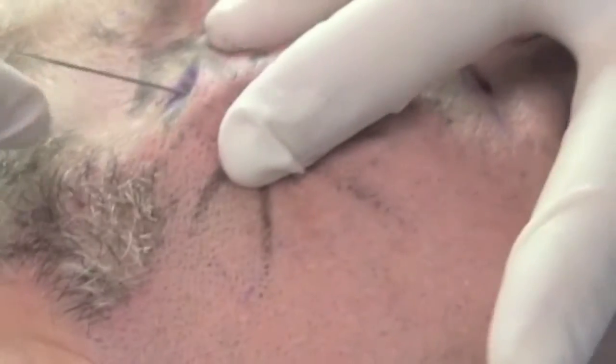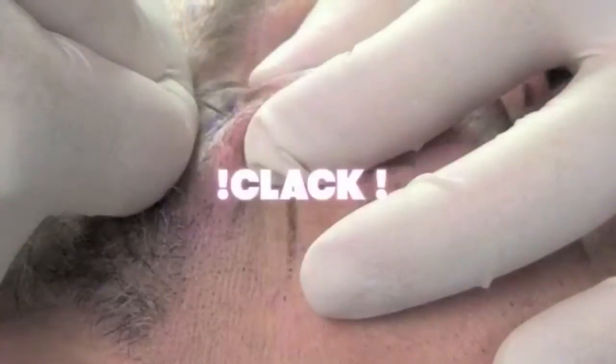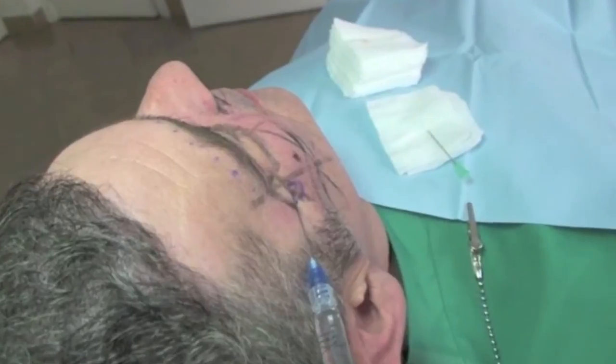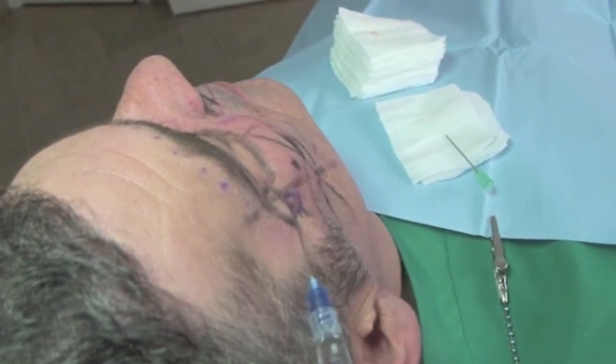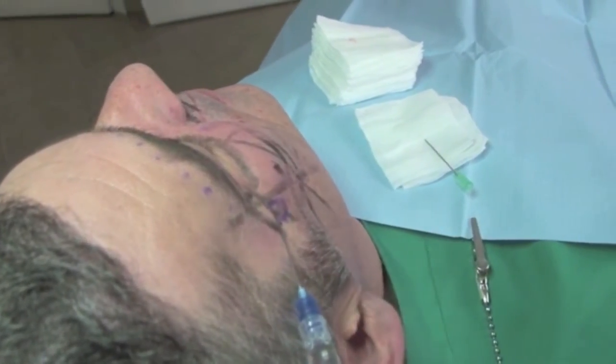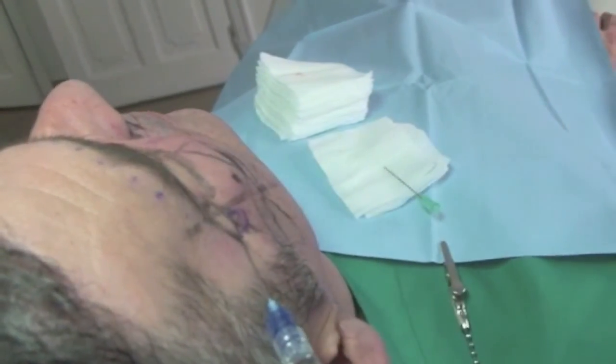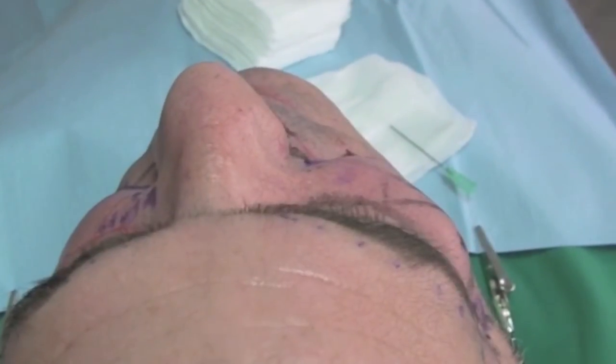a pinch and pull combined with a deep vector will push the cannula through the prezygomatic capsule. That popping sound confirms passage into the prezygomatic space. From a bird's eye view, we can see the excursion of malar tissue giving the tent effect for cheek projection.